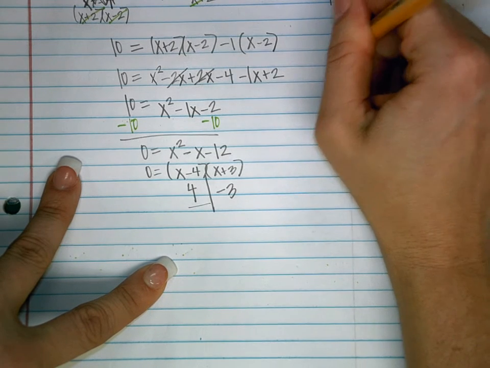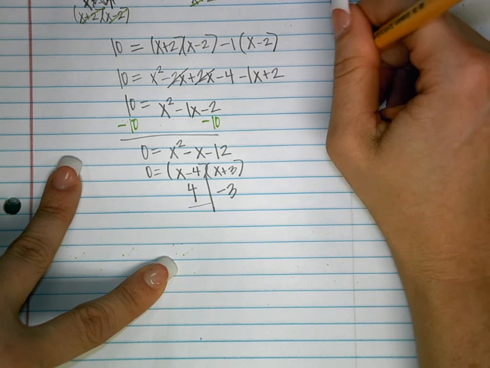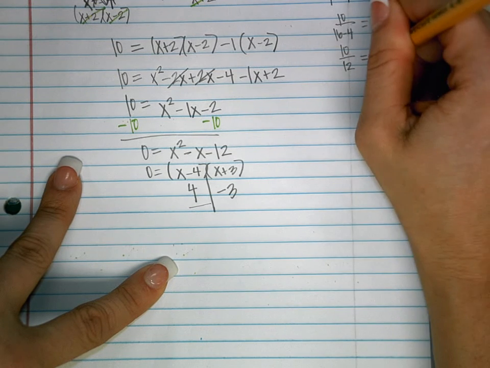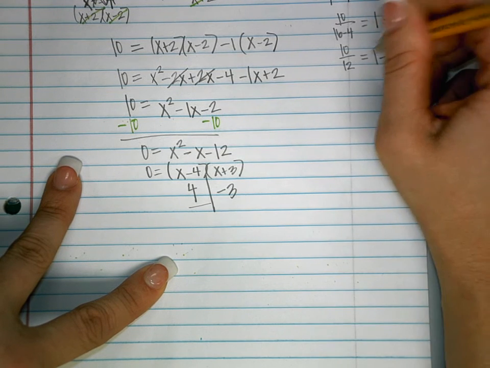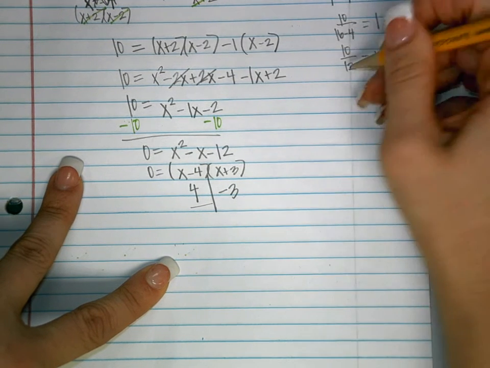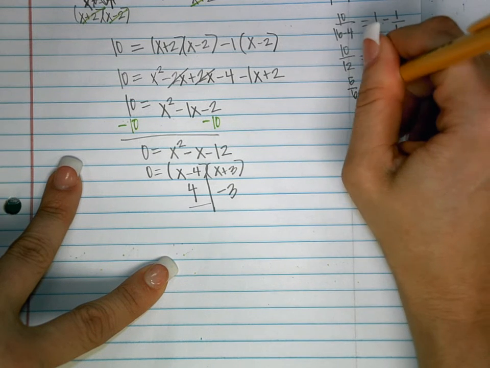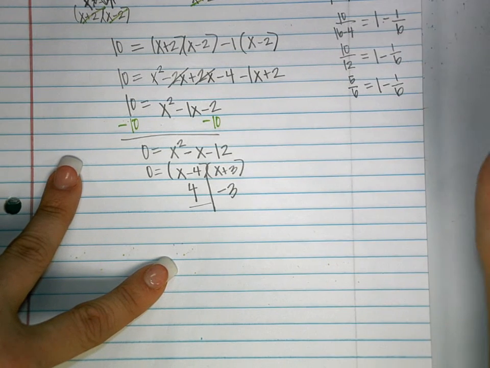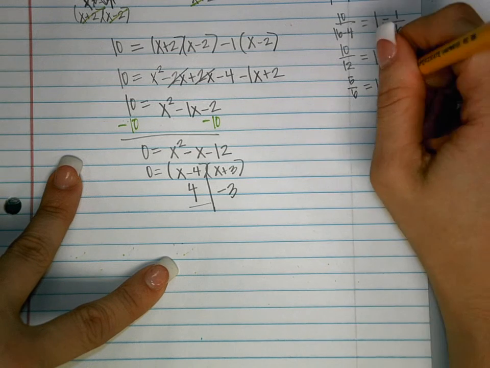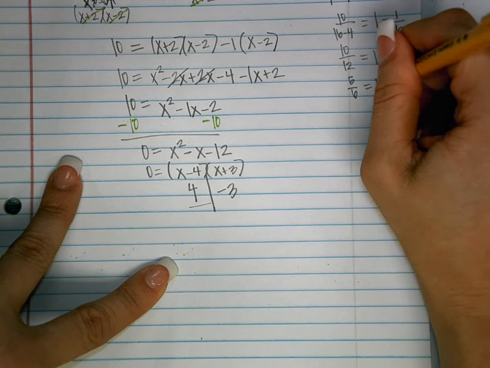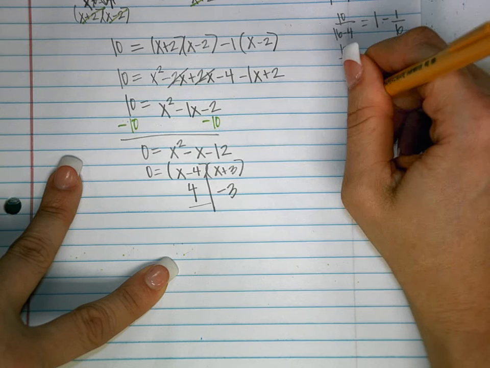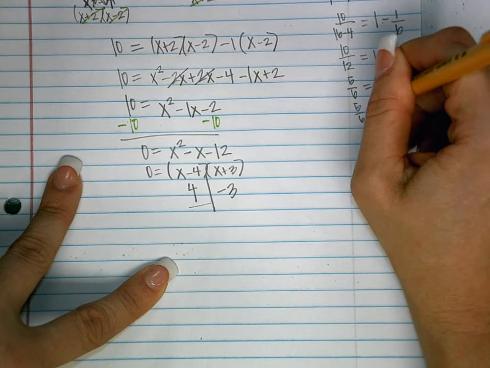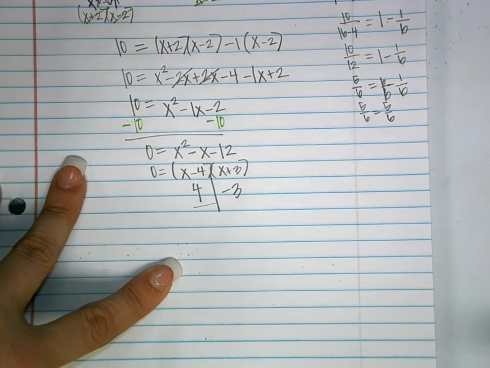Gives you 10 over 12 equals 1 minus 1 over 6. This reduces, so 5 over 6. Is 5 over 6 equal to 1 minus 1/6? Yes. You could change this 1 to be 6 over 6. So is that equivalent? Yes, that does work. So that means that's at least one of your answers.